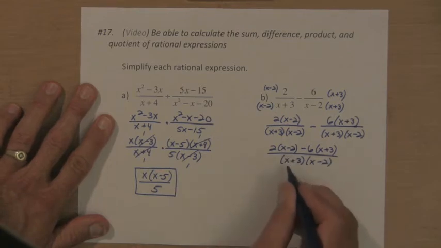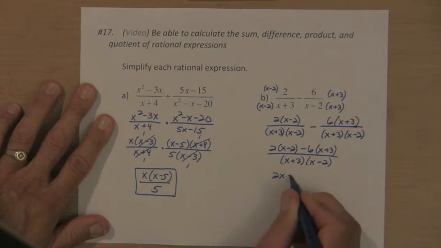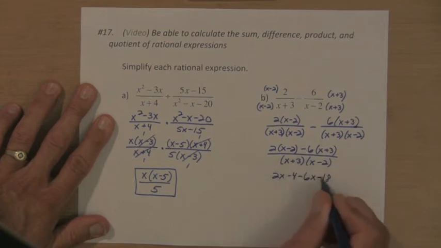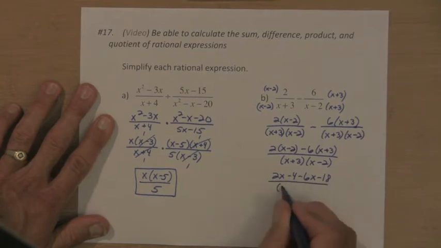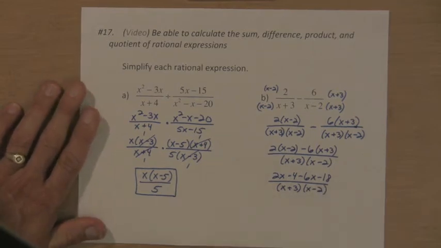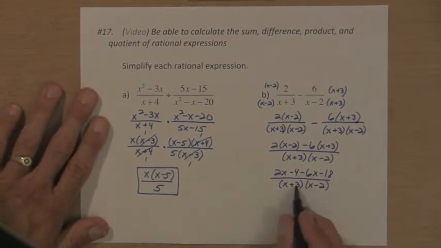The top of that fraction, 2 times x minus 2 is going to be 2x minus 4, minus 6 times x is minus 6x, and minus 6 times 3 is minus 18. And then my common denominator I'll just recopy, because I mostly want to simplify the numerator. I'm okay to leave the denominator as these two multiplied together.